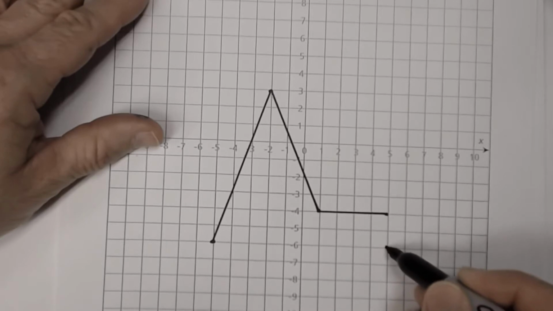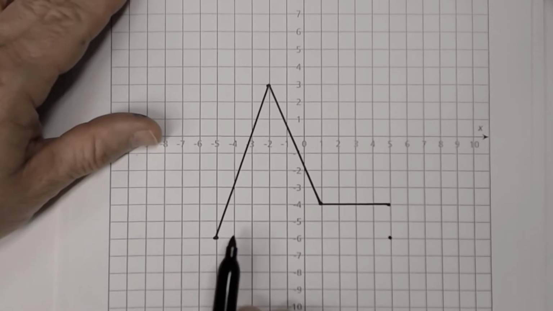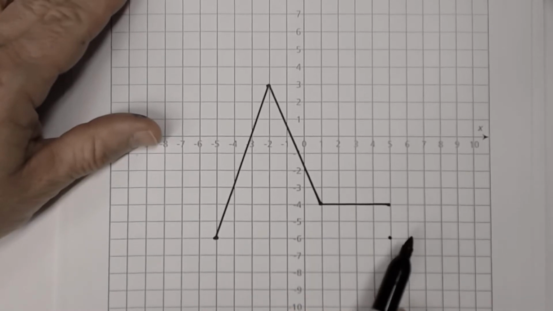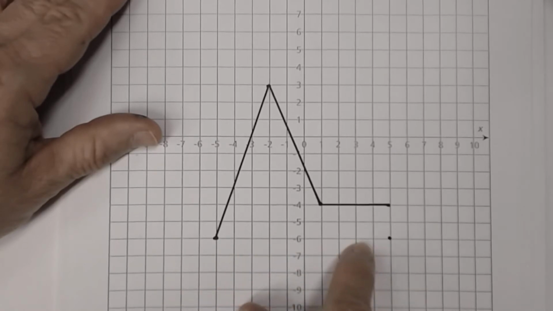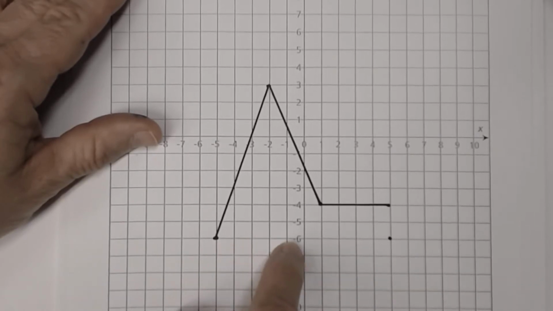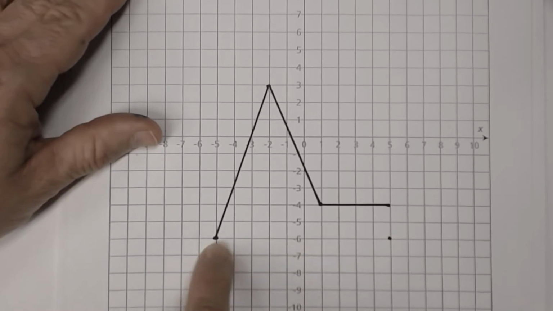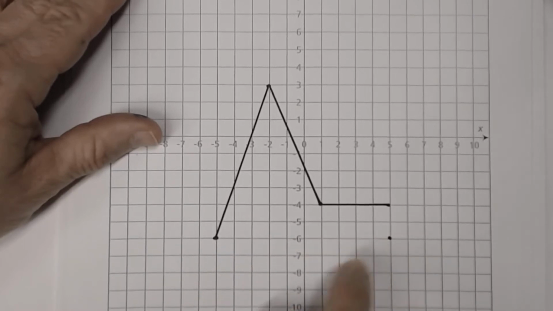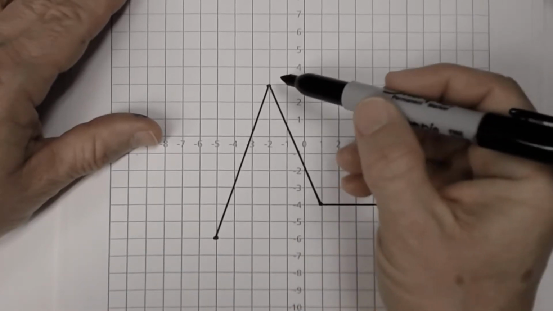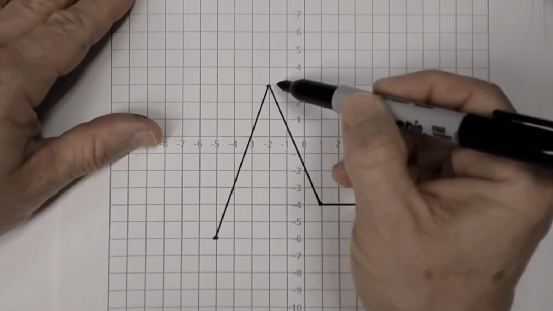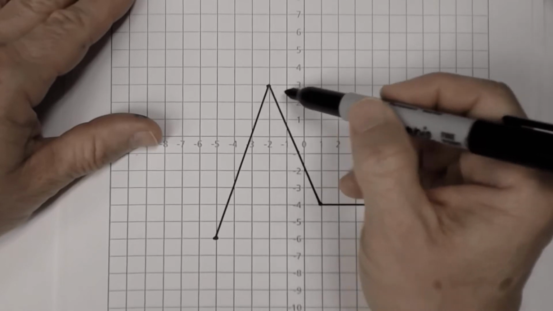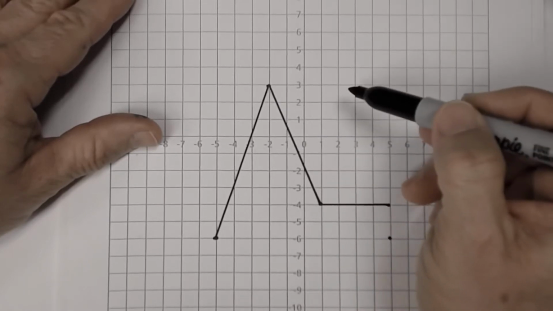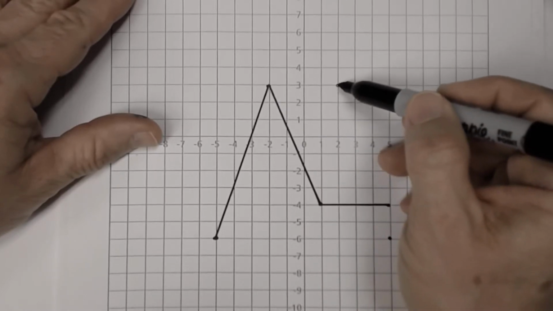So this point, when it reflects, becomes that point across the y-axis. Notice the distance stays the same. It has to stay the same. So this distance is 5 units, and this is also 5 units. Let's look at this point. This distance is 2 units, so this has to be 2 units. In other words, the point negative 2, 3 becomes the point 2, 3. So right here.